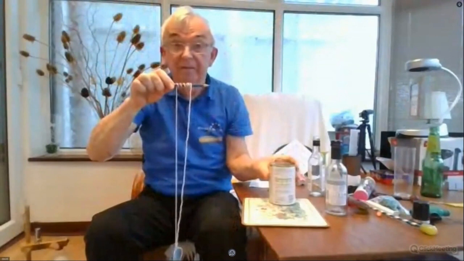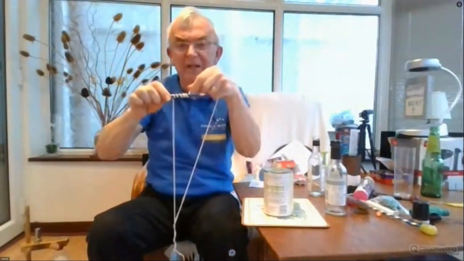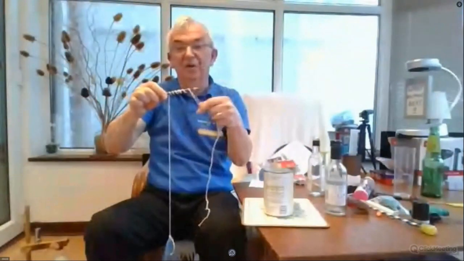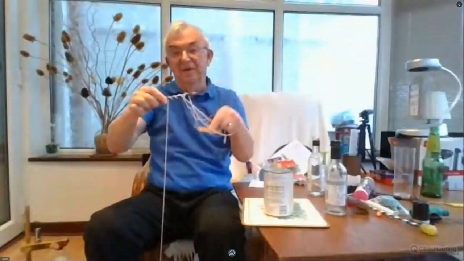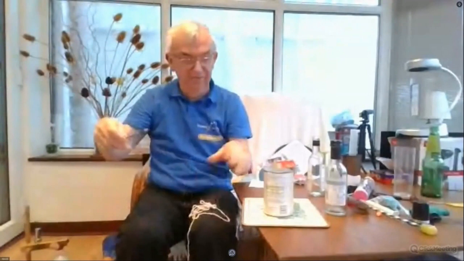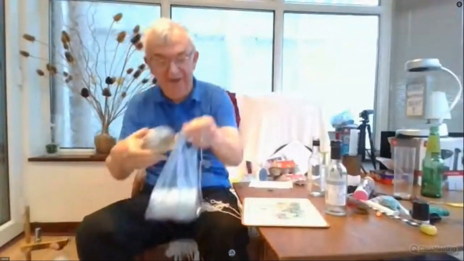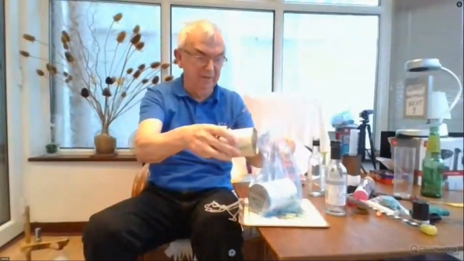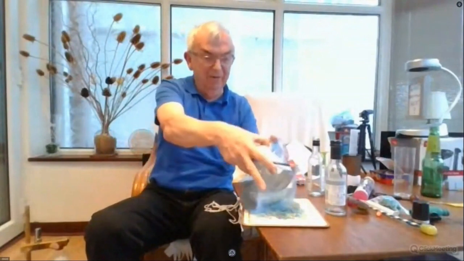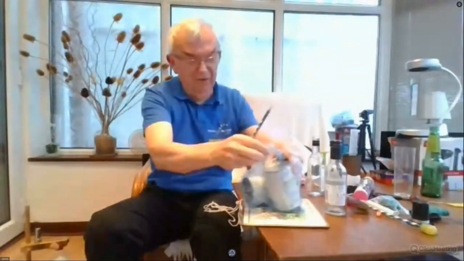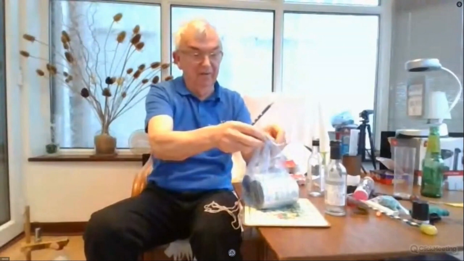Now, here's another can. How many wraps round will we need to hold 2 lots of cans? Let's just take that off. Put the next can in the bag. So now we've got twice as much weight pulling down on the string. Right? You can see that? 2 cans.